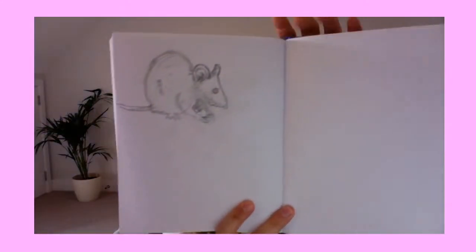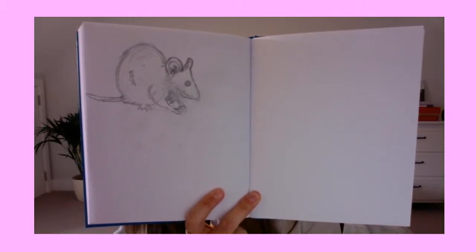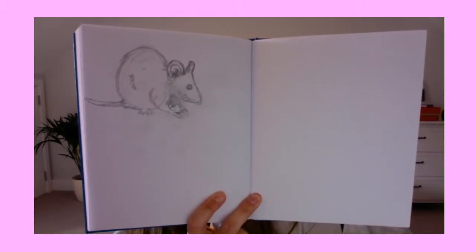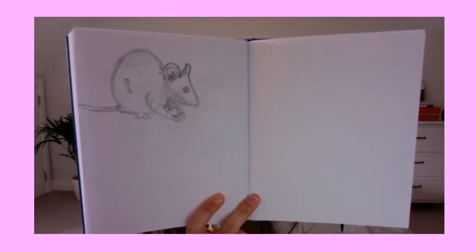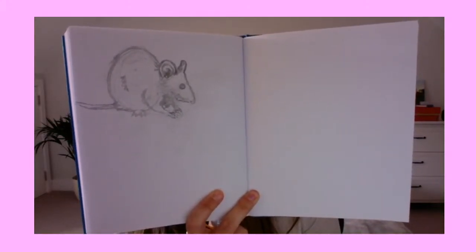And then I had a go, and I found this one probably the trickiest, at a mouse. Can you see any shapes in that mouse? I can see one big shape in particular. It's quite a fat mouse, isn't it?